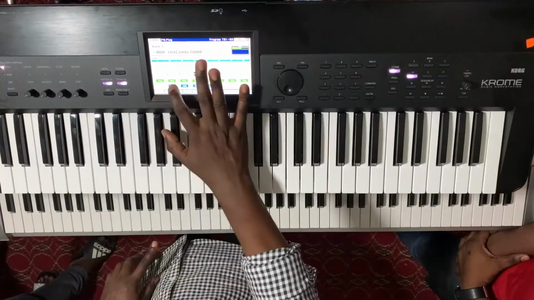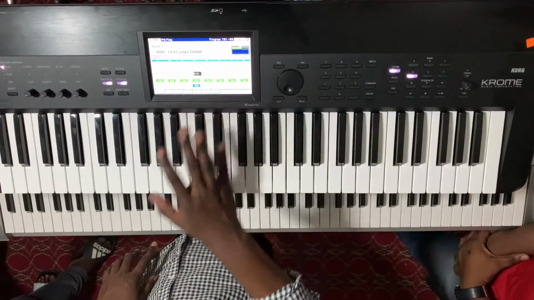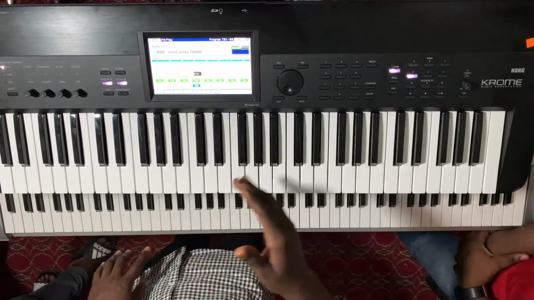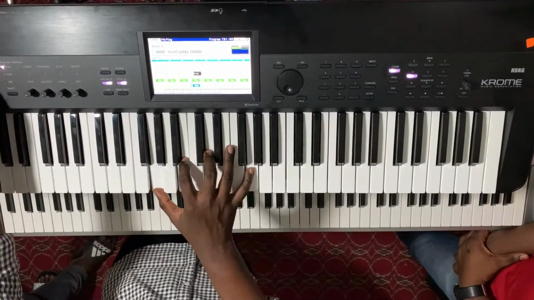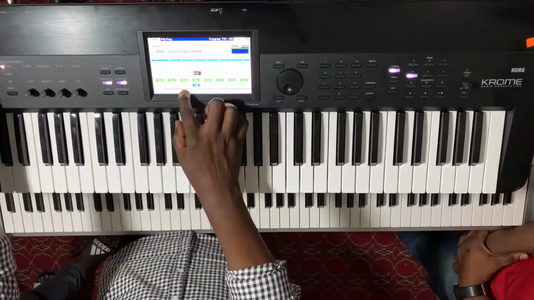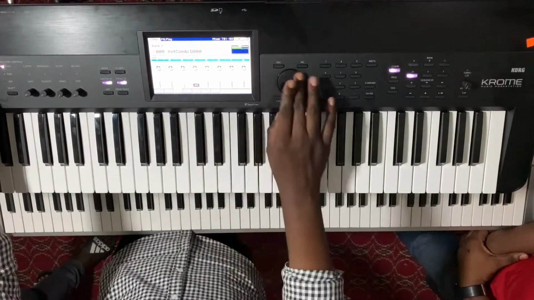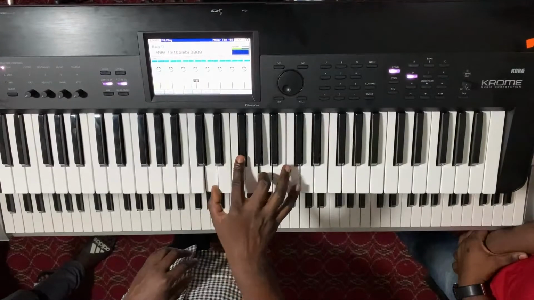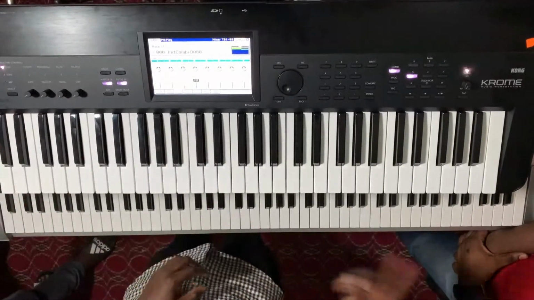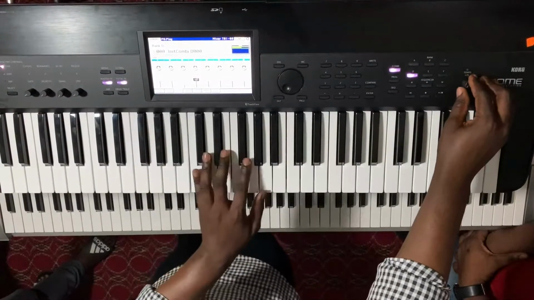So let's solo the sound and hear how it sounds. Forgive me. Okay, let me set the mixer. That's the sound by itself. The LFO, you control it from here.